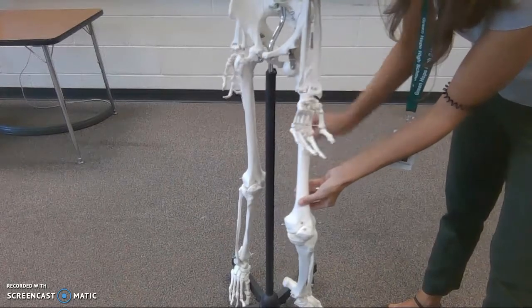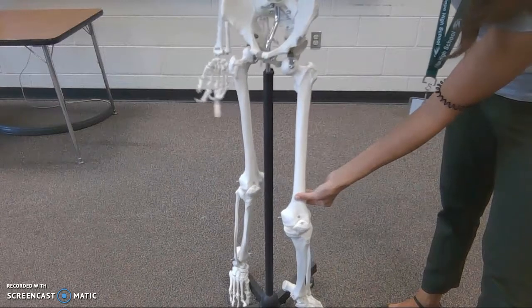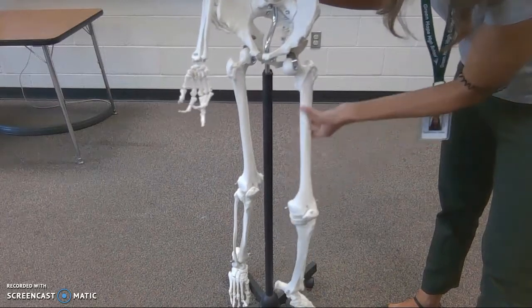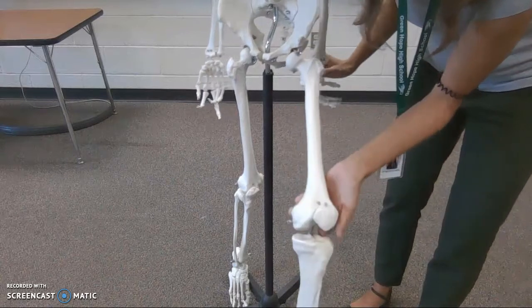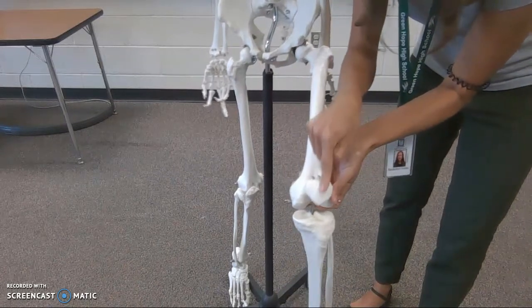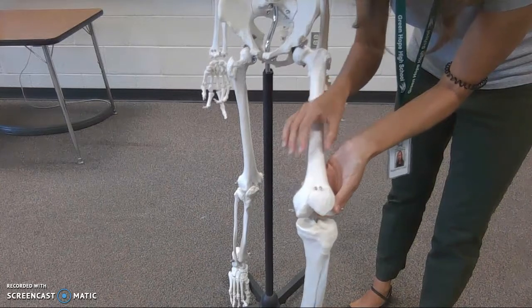This big bone here, longest bone within our body, hide your arm, Pascal, is our femur, okay? Longest bone in the body. The bone that is in the front of the knee, commonly known as your kneecap, is called your patella bone, okay?